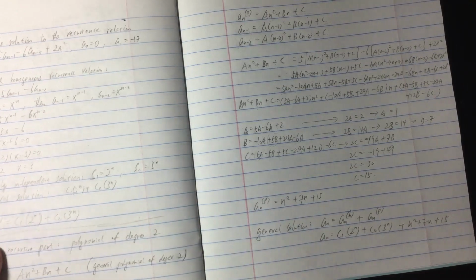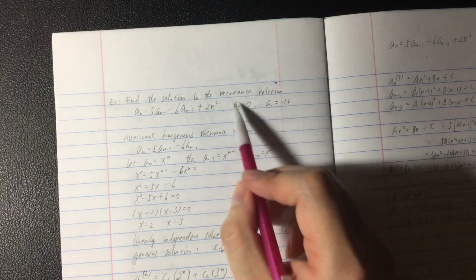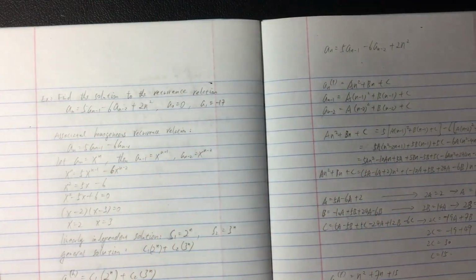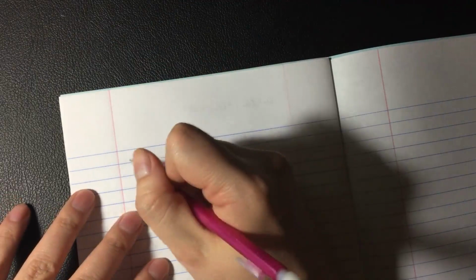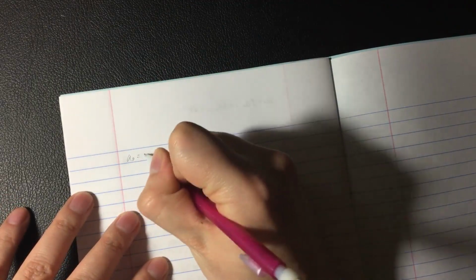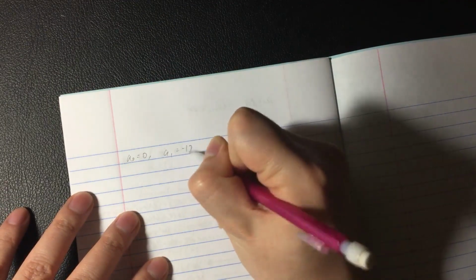Next, we need to use the initial conditions to find C1 and C2. So we have a0 equal to 0, a1 equal to -17.